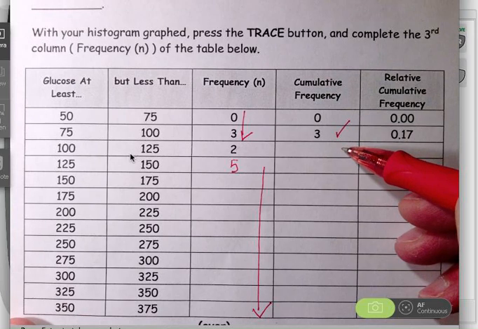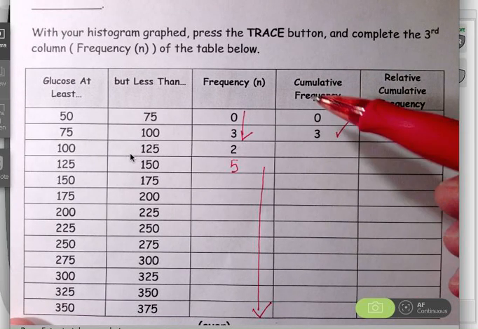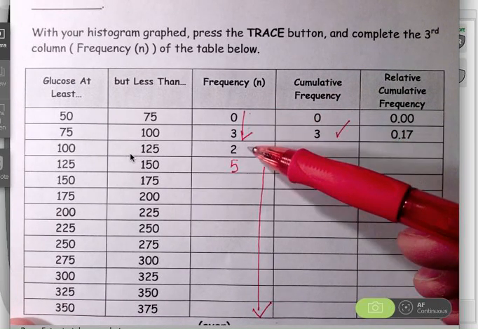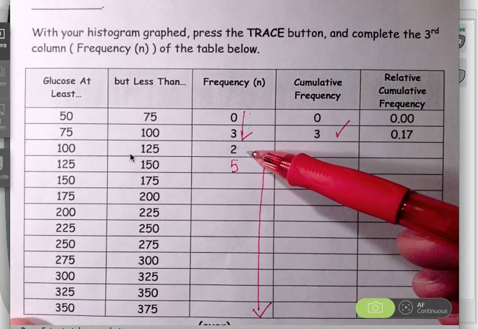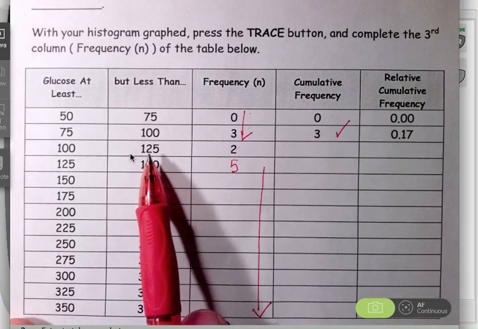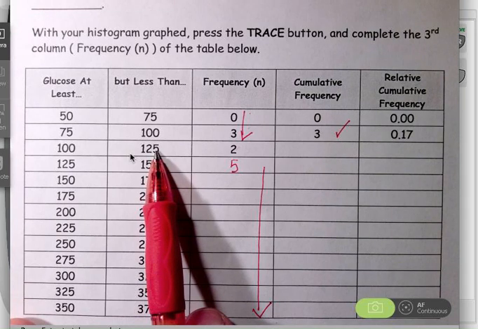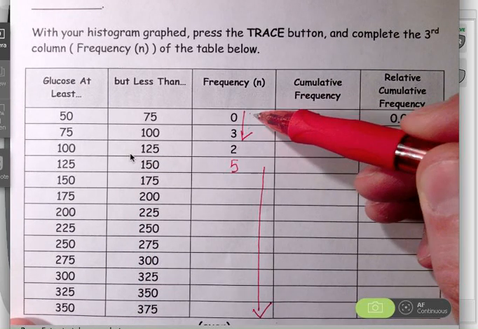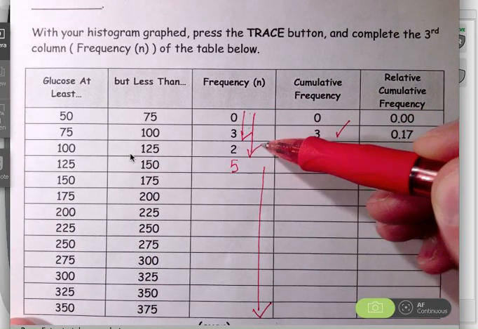For the third row, the cumulative frequency, I want to accumulate all of the frequencies up to and including that third row. So including subjects that are up to but not including 125 milligrams of glucose. So now that sum would be 0 plus 3 plus 2, that would make 5.